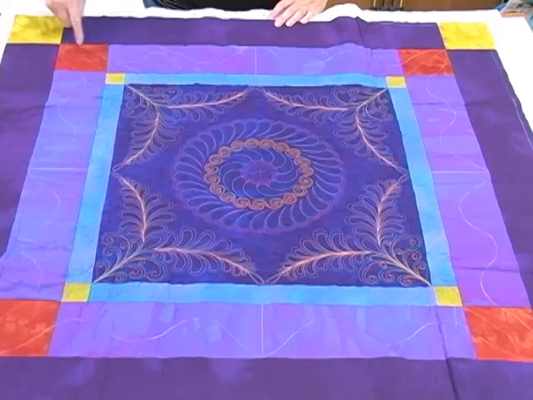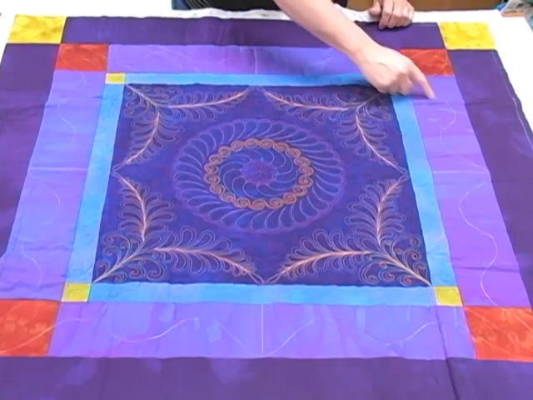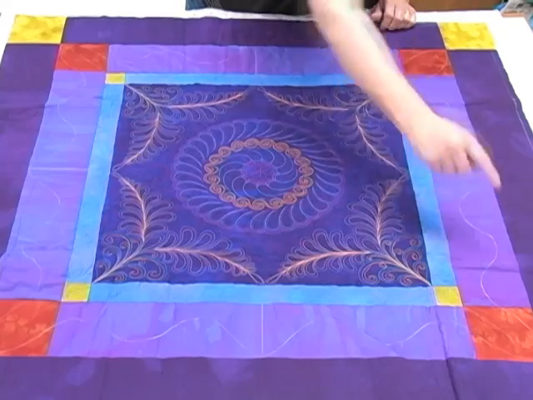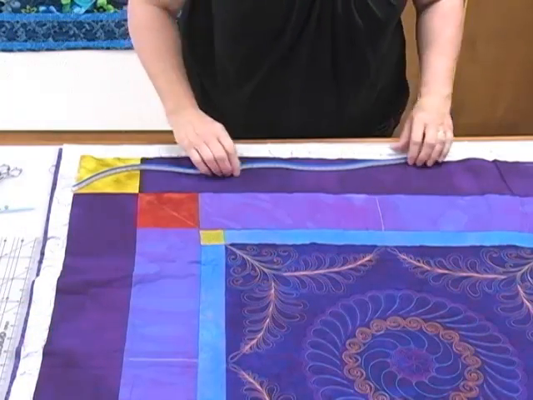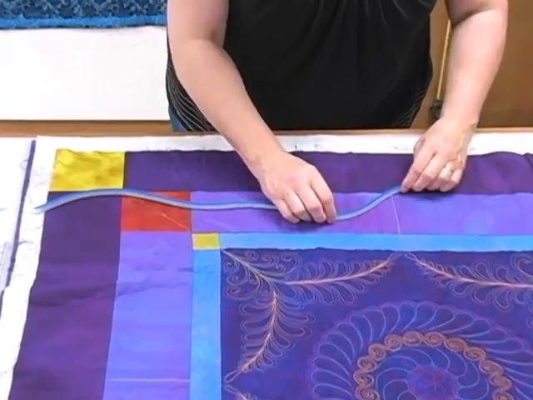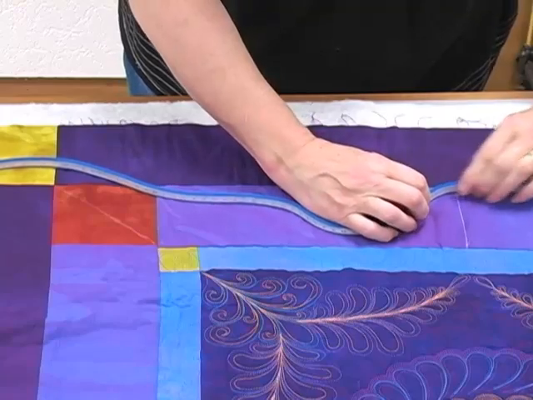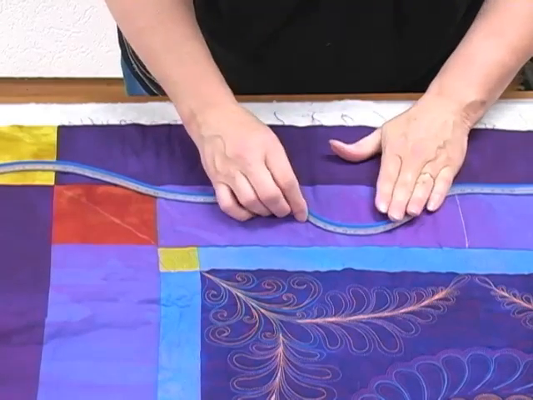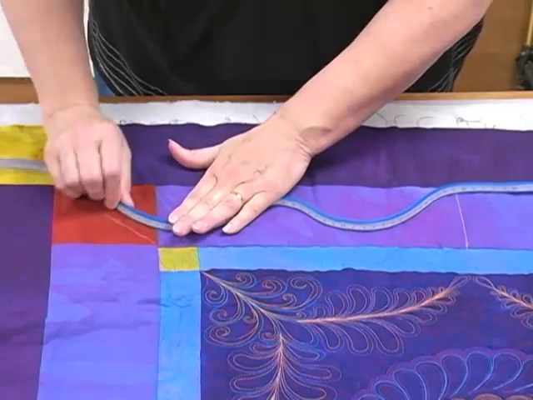We're going to be creating and then marking the curve that will be the feather spine guideline. We begin by bending the ruler into some pleasing curves that will keep our feather within the border and also allow us enough space to stitch plumes on either side of it. Now this will take a little time on your part, and you can easily revise a curve by simply unbending and then rebending the ruler.